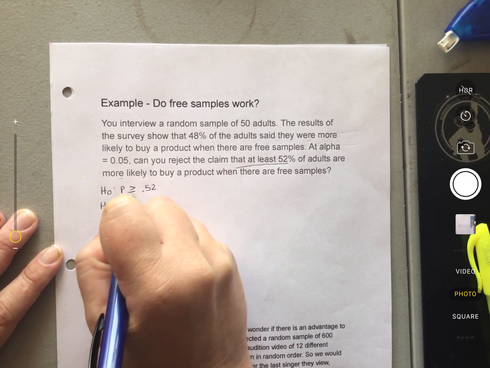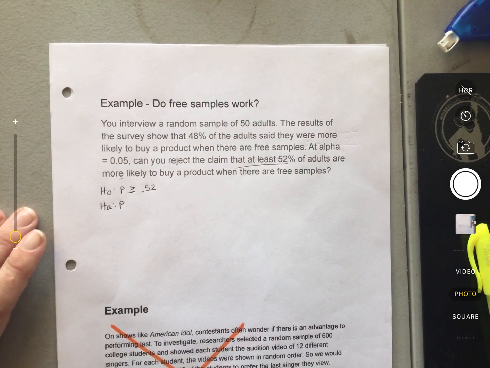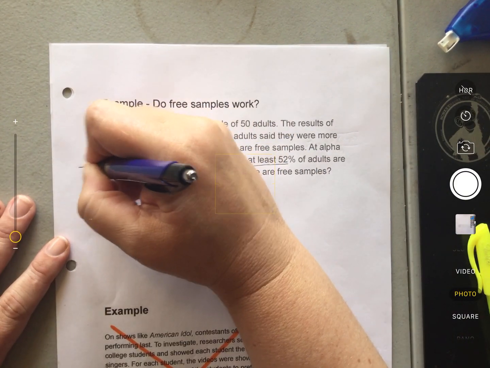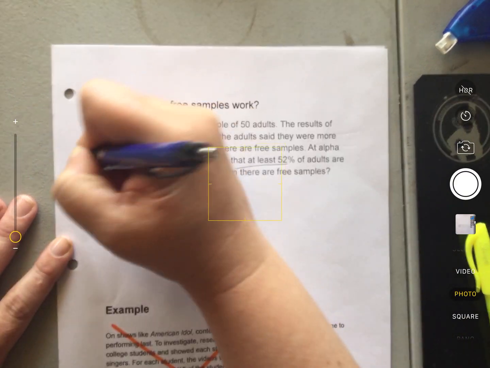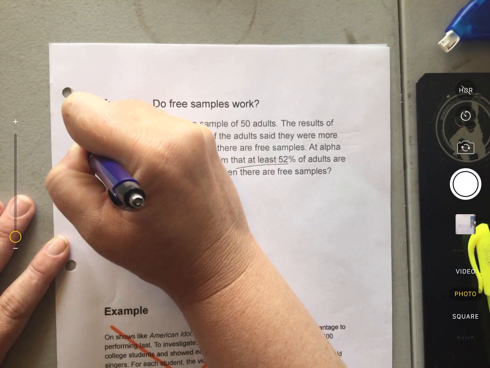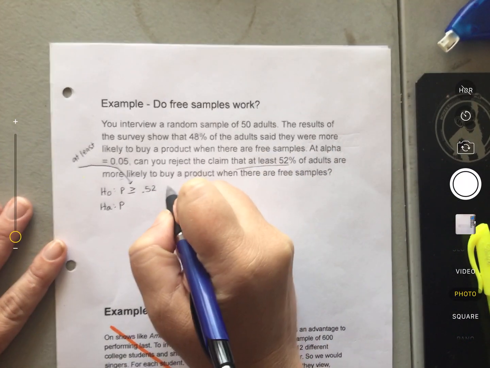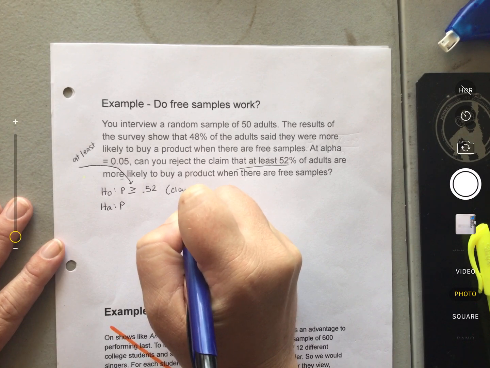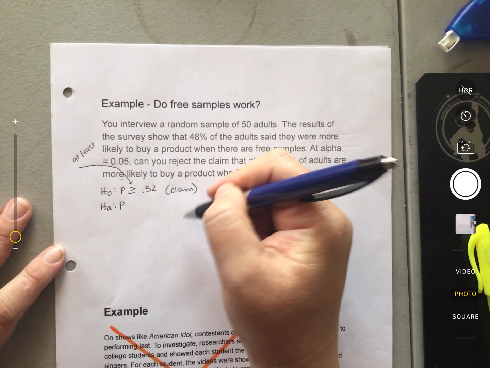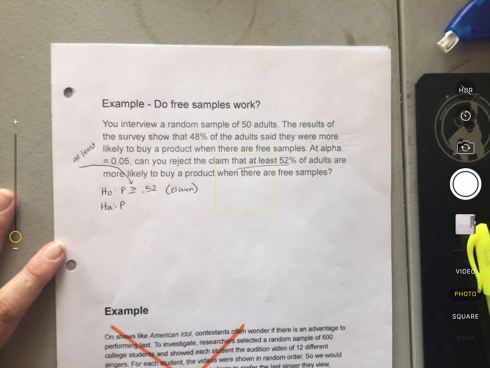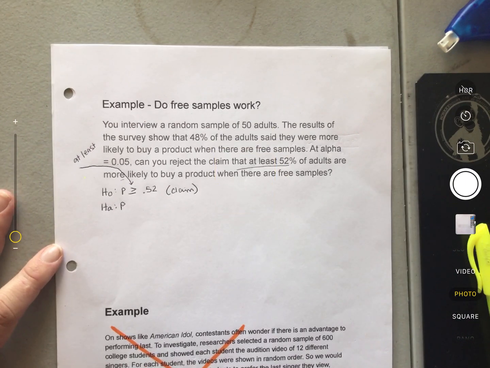Because it has this equal to, that means that it has to be the null hypothesis. So this is my at least sign. And this happens to be the claim. The claim can either be the alternative or the null, depending on the problem.